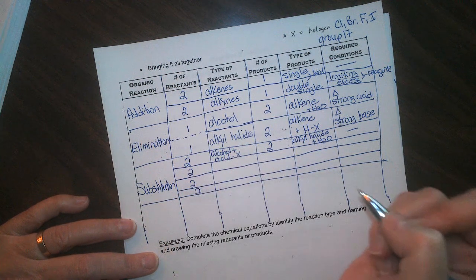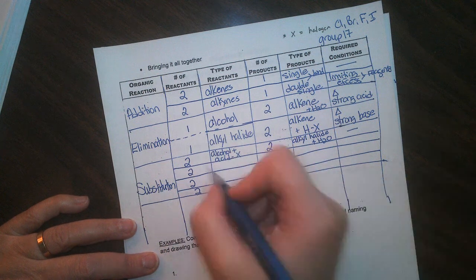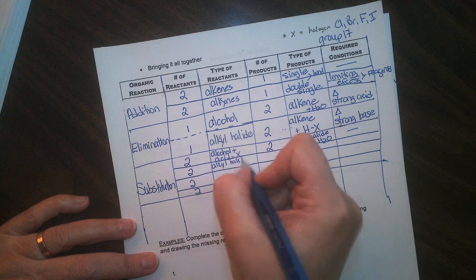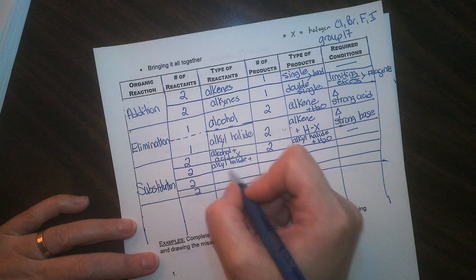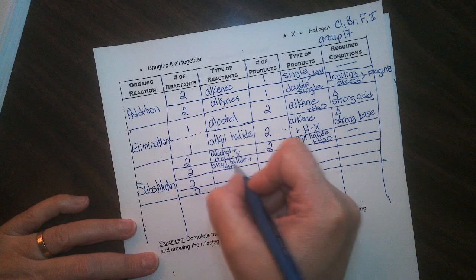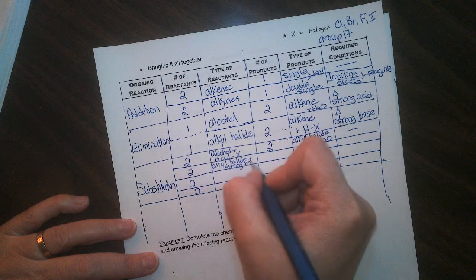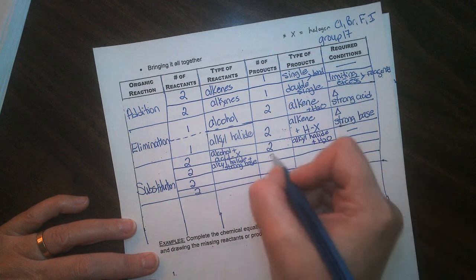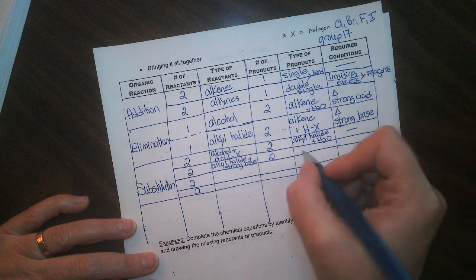Okay, what's the next kind of reaction we can have? Alkyl halide plus a strong base. How many products? Two. What are my products?